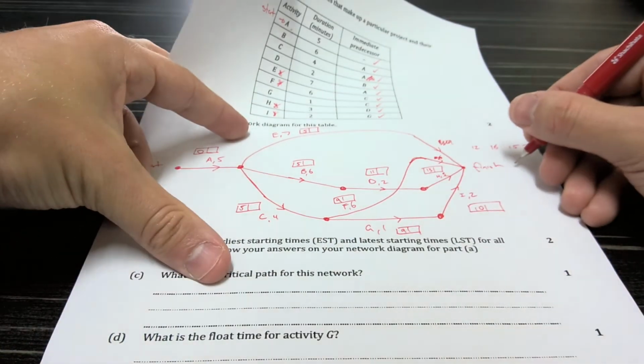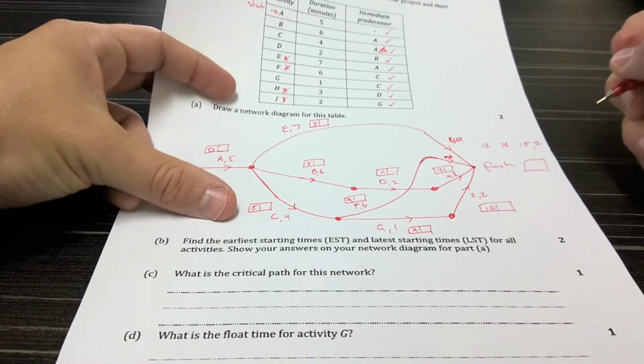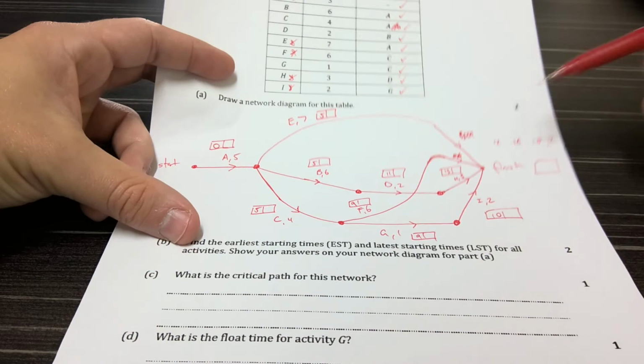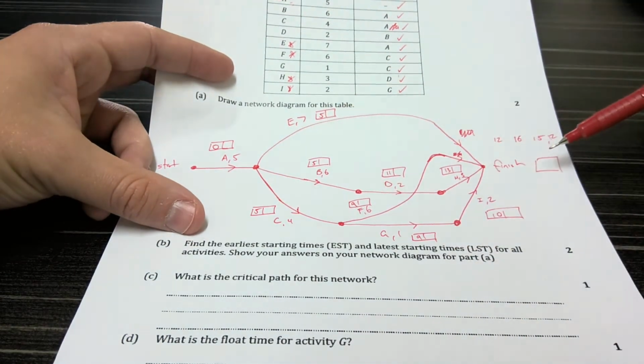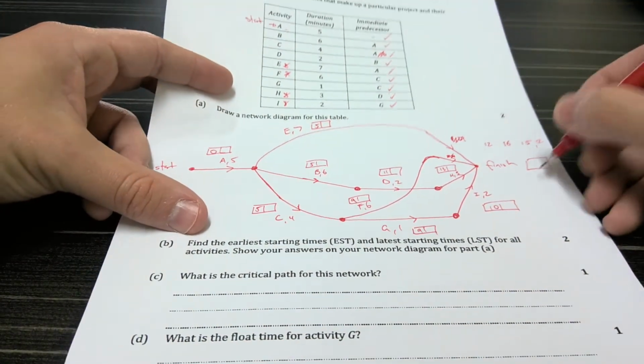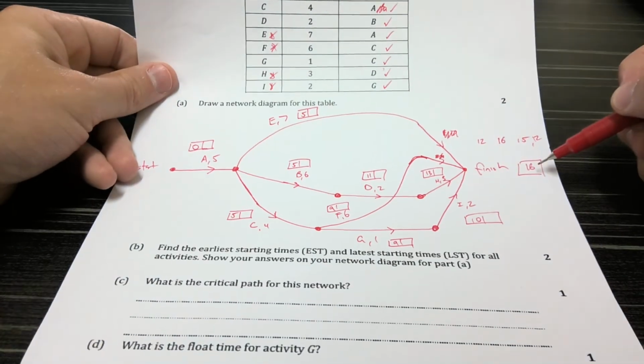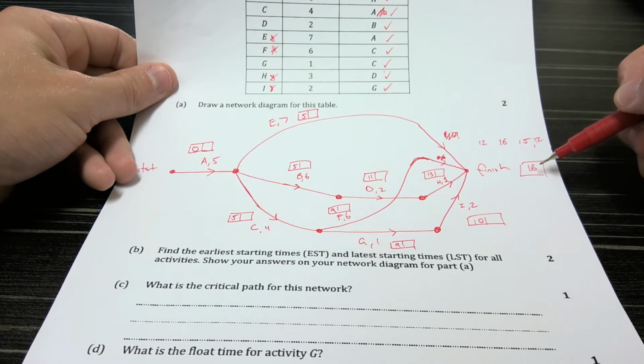And so the minimum completion time needs to be the biggest of these numbers. Remember, when you have a choice between 2 things, when you're doing your forward scanning, you choose the biggest option, which in this case is 16. So we have 16 here now, and now we need to do the backward scanning.